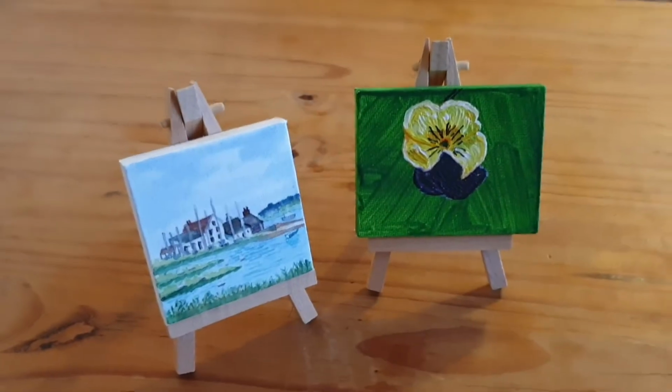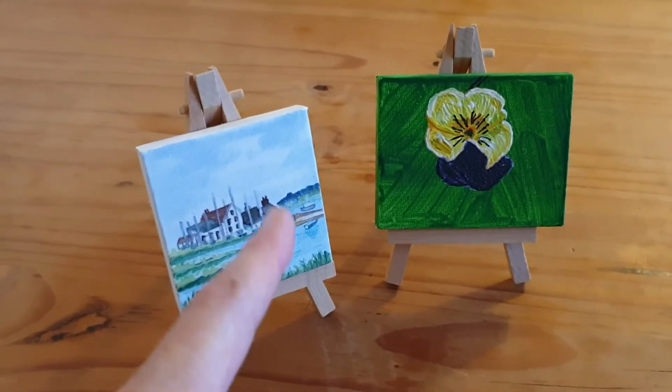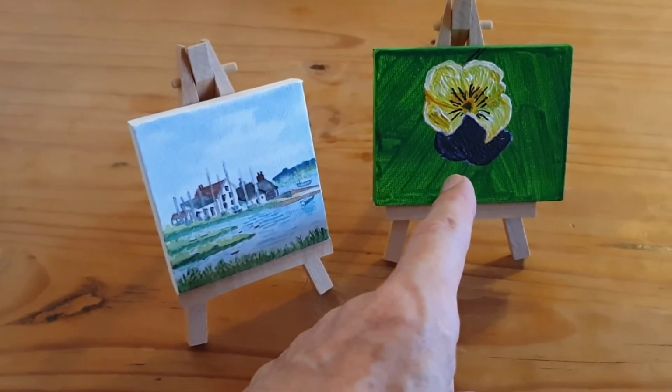Crisps, my favourite. These crisps are not as delicious as these crisps. These ones are not as delicious as these ones. This little painting is almost as big as this little painting.